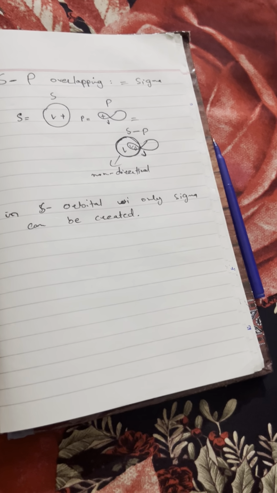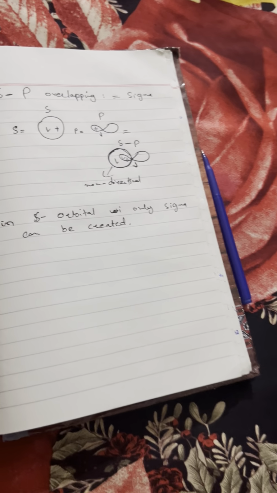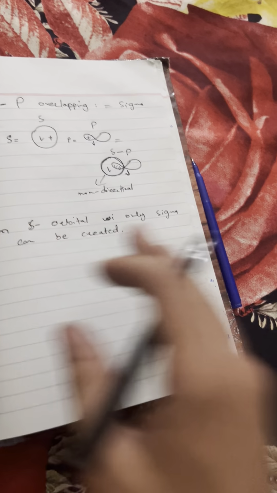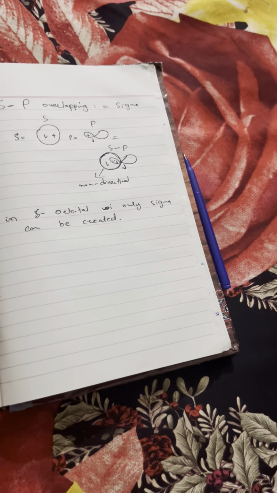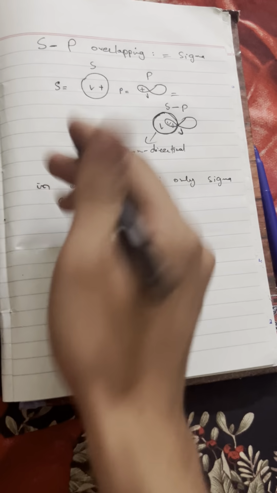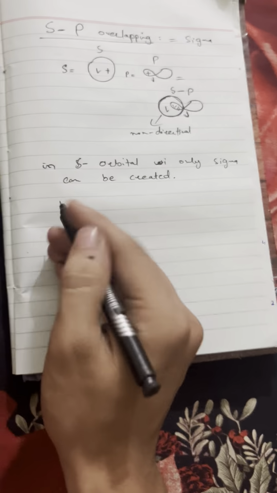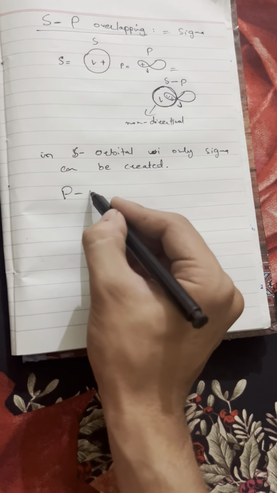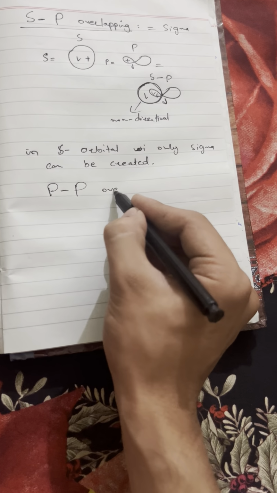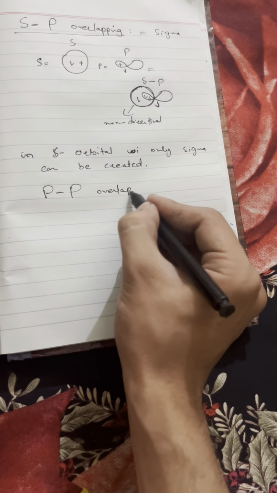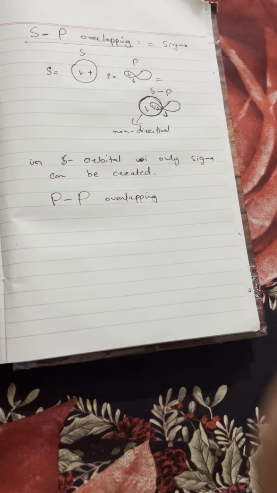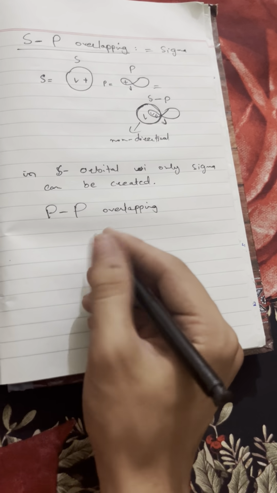Previously we discussed S and S overlapping, and after that S and P overlapping. So now I'll be discussing P and P overlapping.